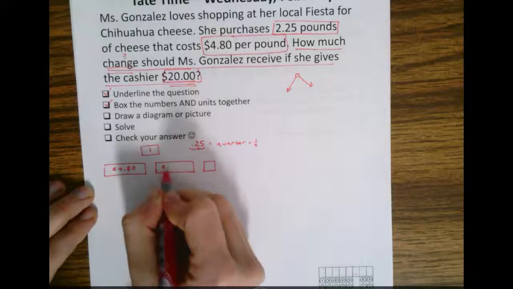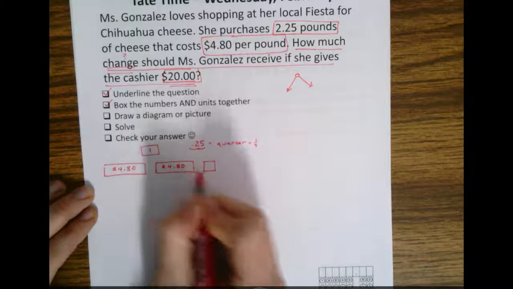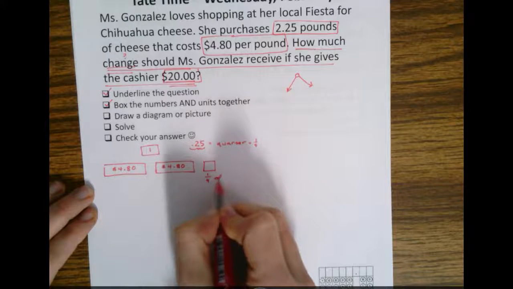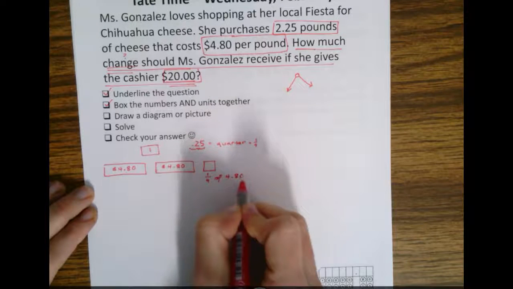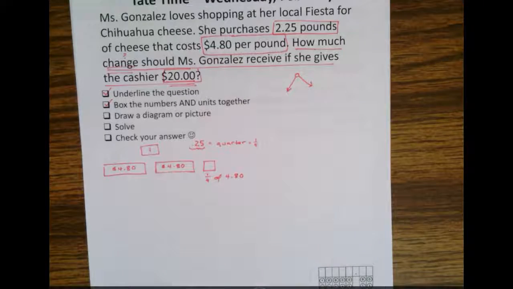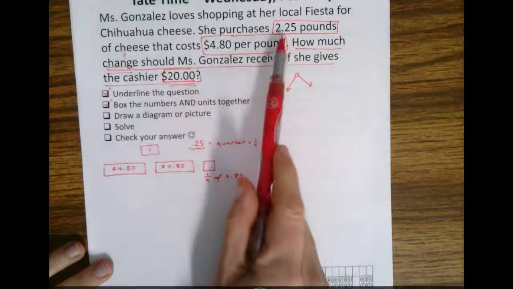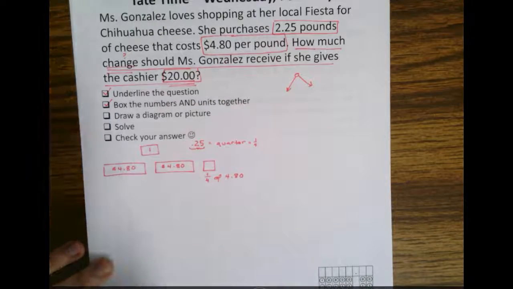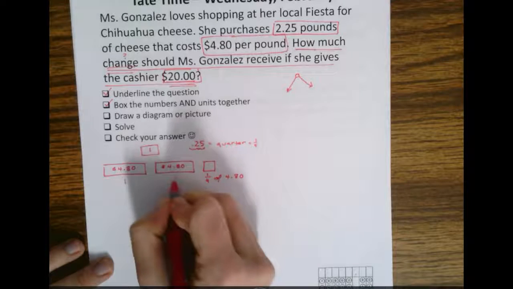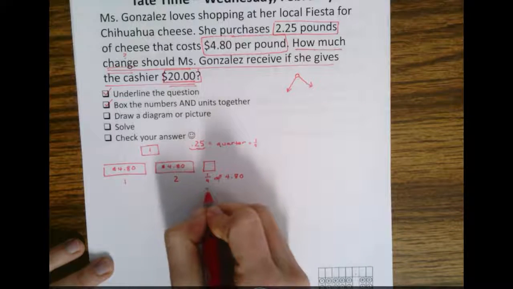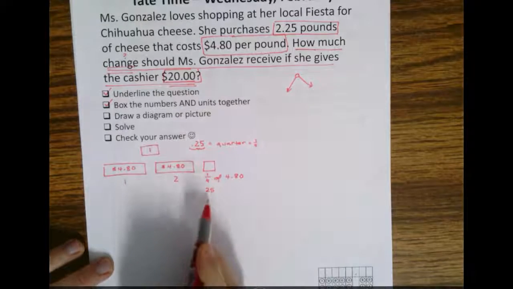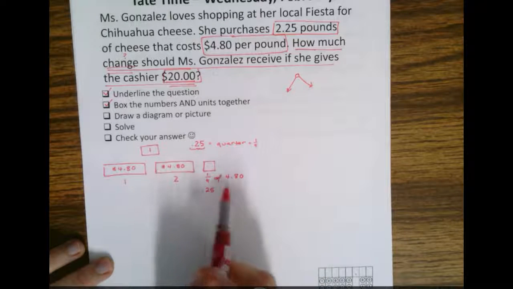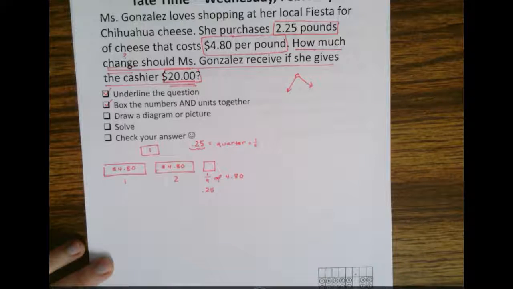$4.80. This one's going to be $4.80, and this one is going to be 1/4 of $4.80. Let me show you what I did there again. Each pound is $4.80 per pound. So 1 pound, 2 pounds, and then 25 hundredths. 25 hundredths is really just a quarter. So it's a quarter of $4.80.